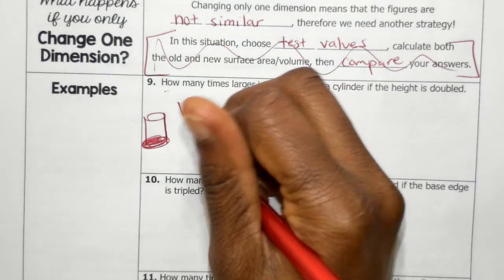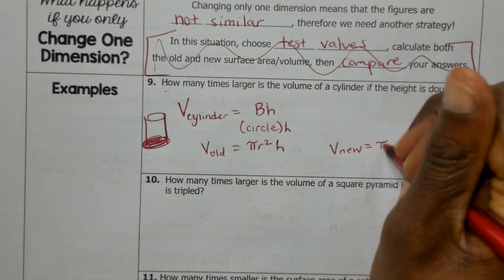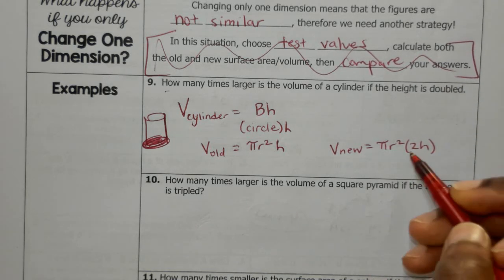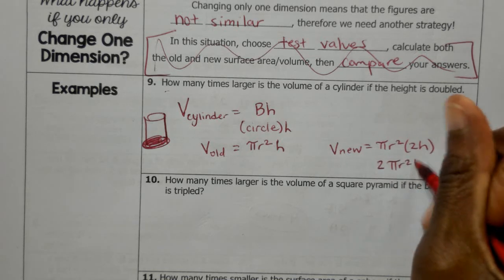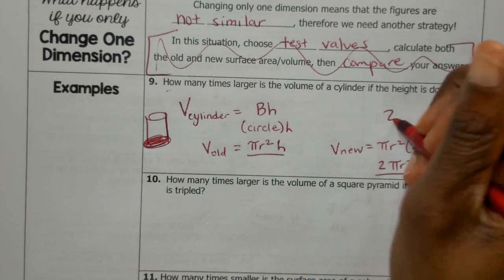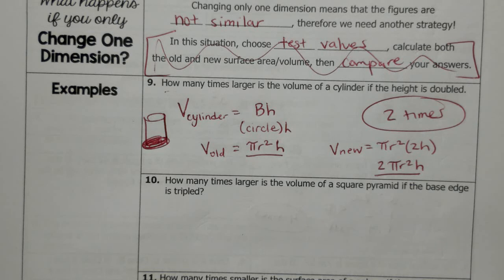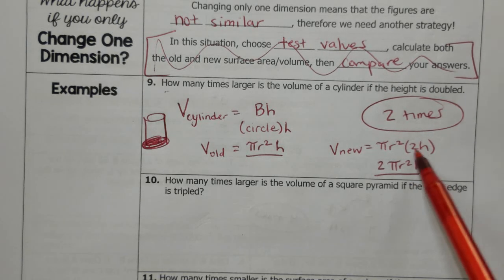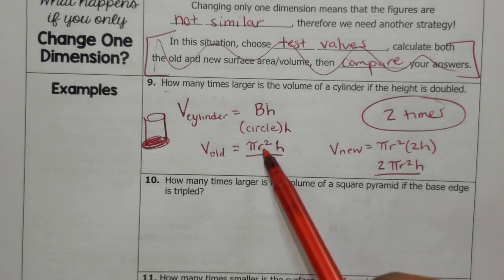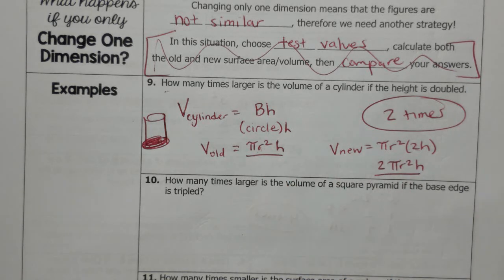So essentially, this is the original, the old volume. The volume of the new is going to be pi r squared, and then the height is doubled, so it's 2h now. If we bring the 2 to the front, it's 2 pi r squared h. Comparing the two, this one's just twice as big. Whatever dimension you double, if it's only one dimension in the equation, like the height, then the volume only gets doubled. If you were to double the radius, though, since it's 2 dimensions, radius times radius, the volume would get 4 times bigger.